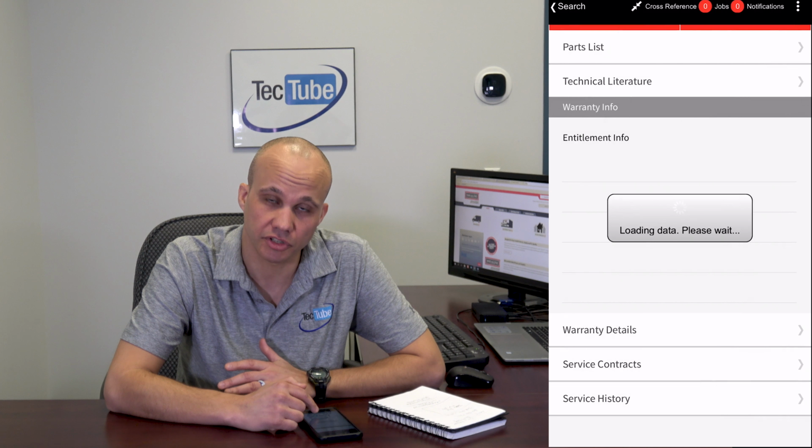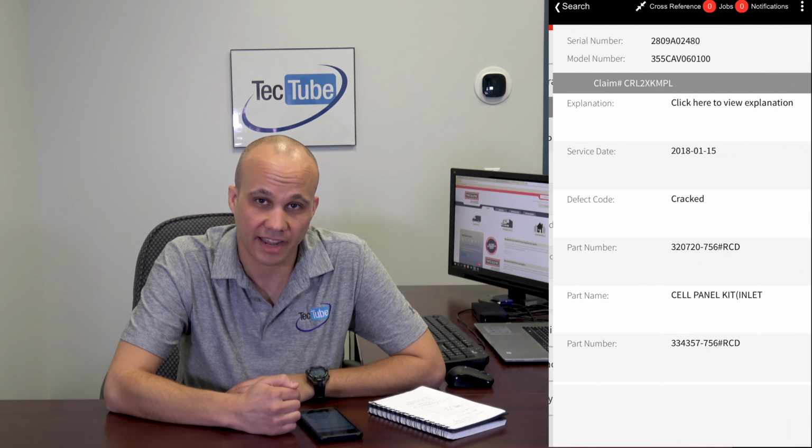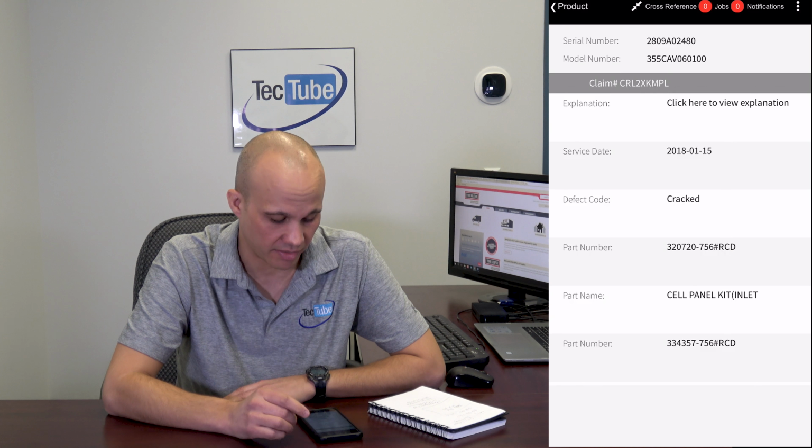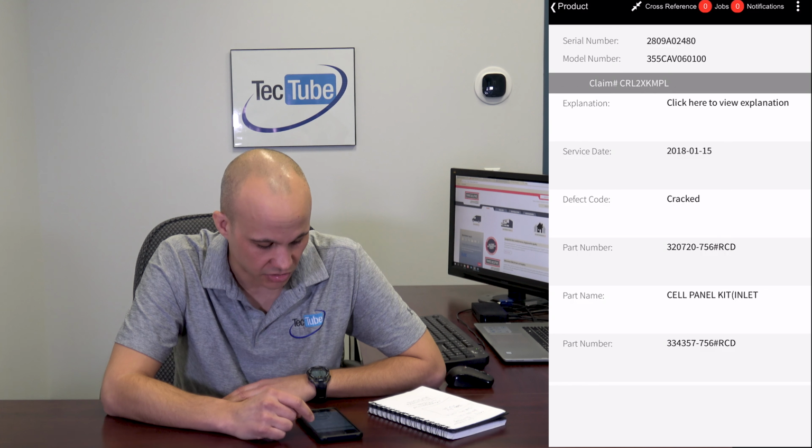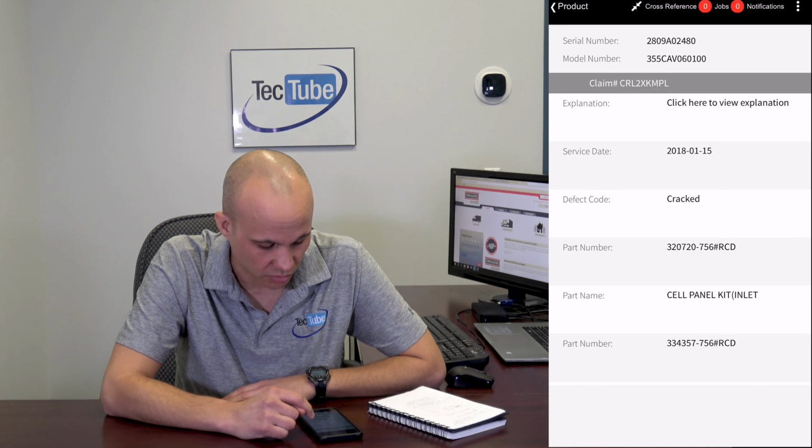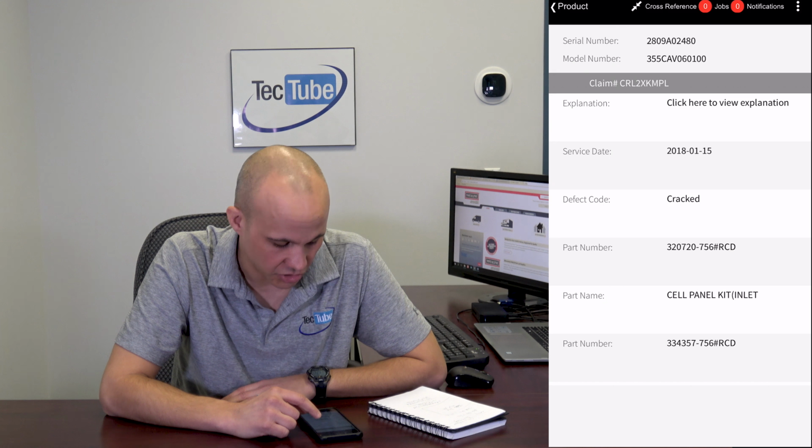So now even though I'm not the original installer, or perhaps not even the one who serviced them last time, I can come back a year or two later and see what warranty claim they had on that unit, even if I've never been to that property before. Right, so in this case, you can see they had a heat exchanger warranty in January of this year. So I can see that even if I'm not the one who did that work.